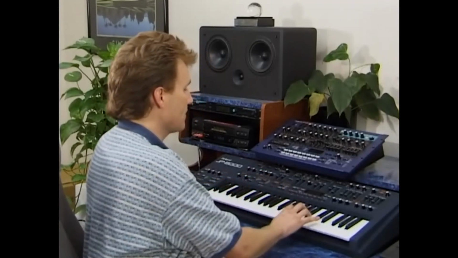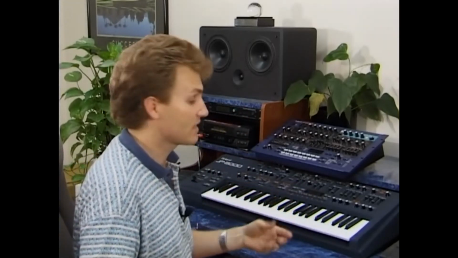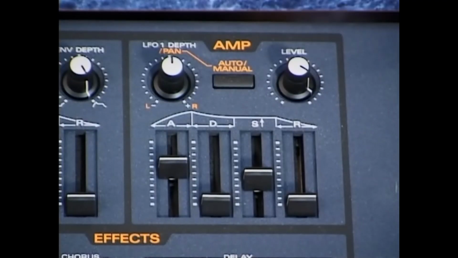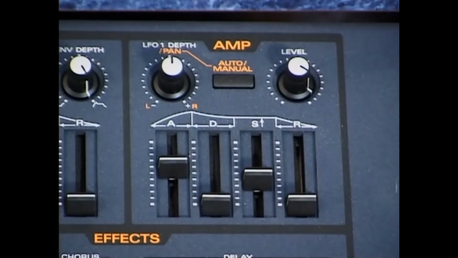Where if I brought up, say, a plucked sound, like say this guy, what happens is that it plays and decays away. It never actually gets to the sustain portion. Let's get back to our template sound, B88, and we'll look at the other stages of the envelope.